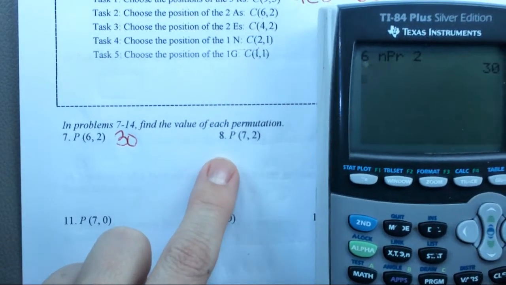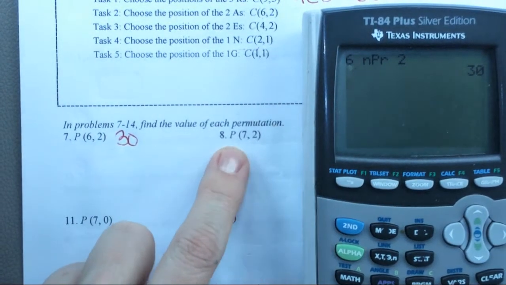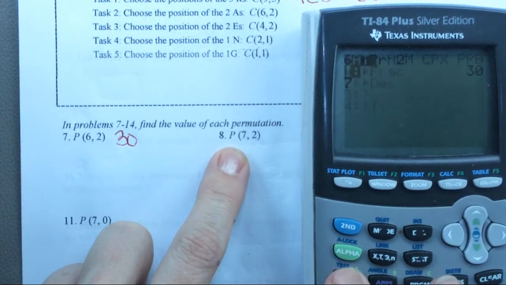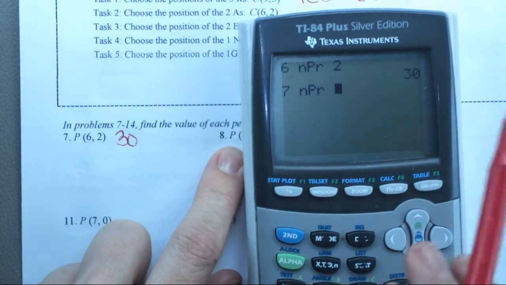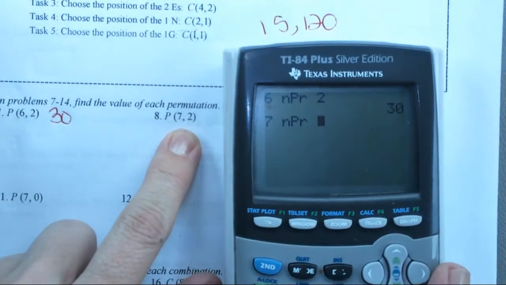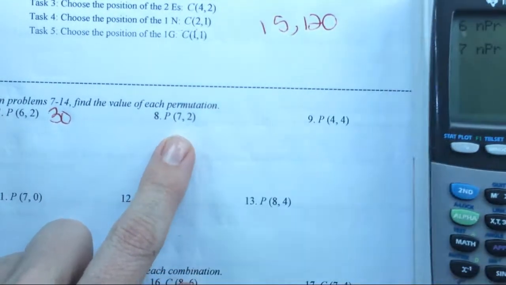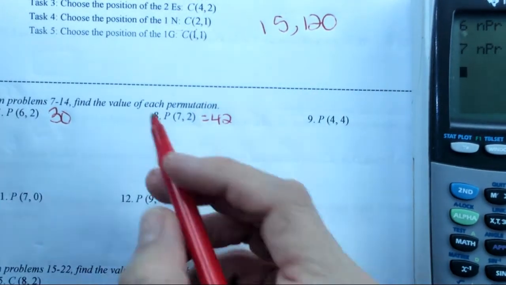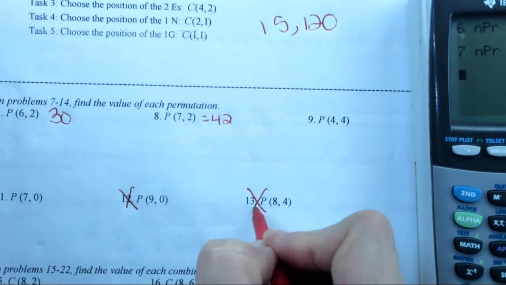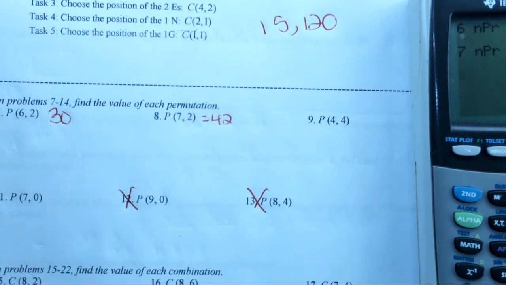Let's go do one more. So this is a permutation problem because it says P. So I type in the 7, and I go over to math, probability, choose permutations, and it was 7 permutation 2, and 42 pops out. Alright, so I think those are pretty easy, so I'm going to let you finish this section. Notice I got rid of 12 and I got rid of 13. Okay, let's go look at the next problems.